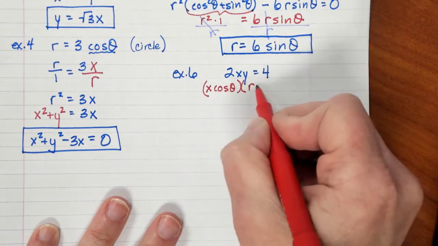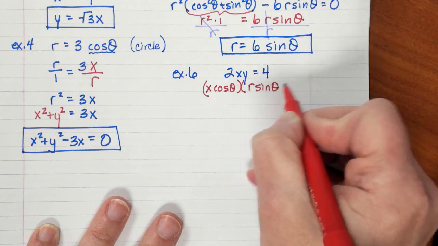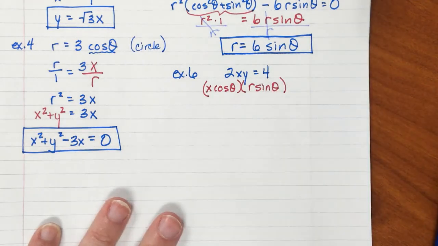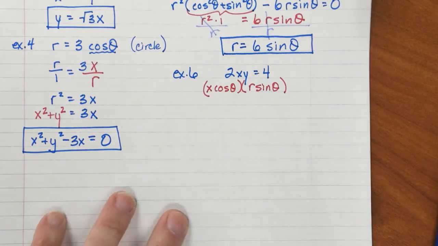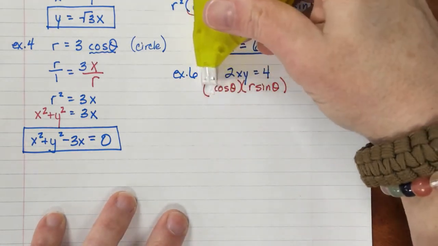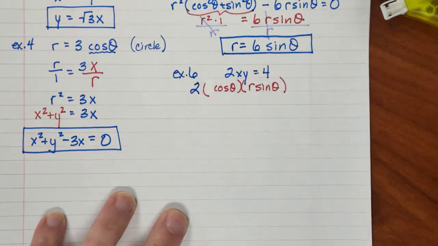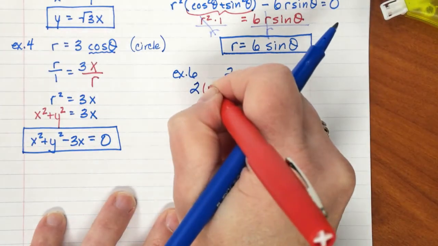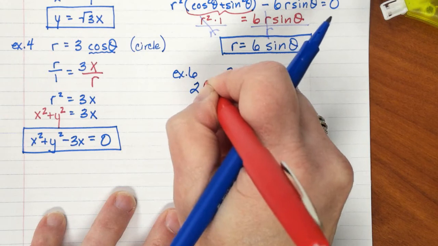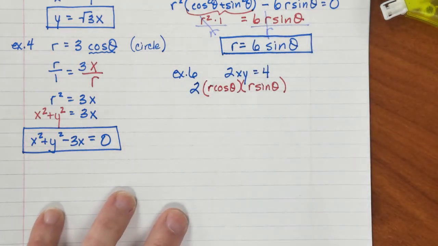why did I put x? See, if we were doing this in class, you would have yelled at me, Miss Reams, it's not an x, it's an r. There we go. All right. That needs to be an r. There we go. Yeah, it looks good. All right, equals 4.